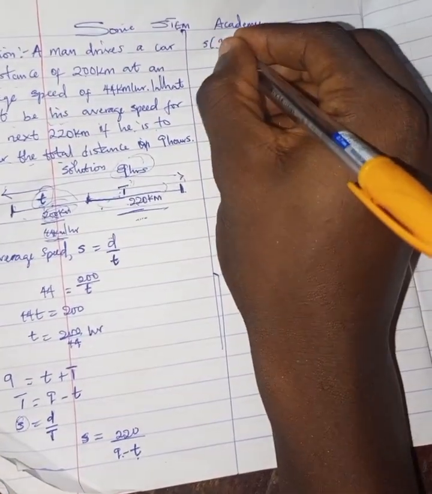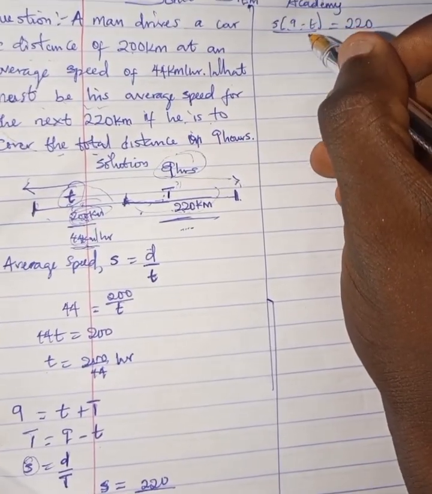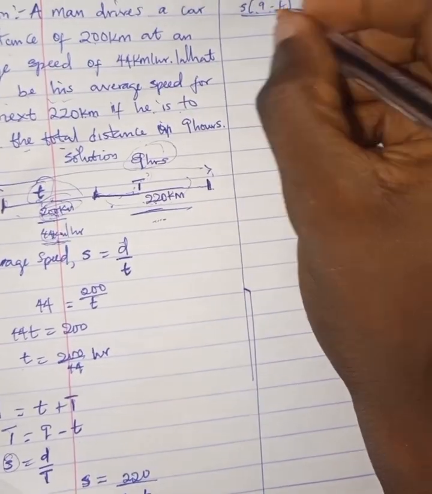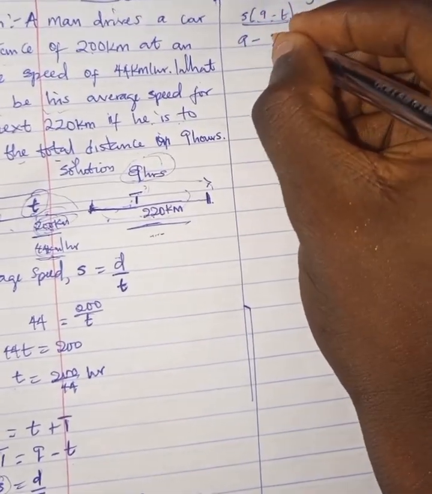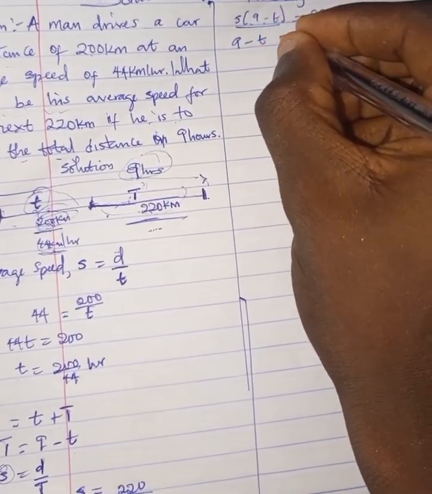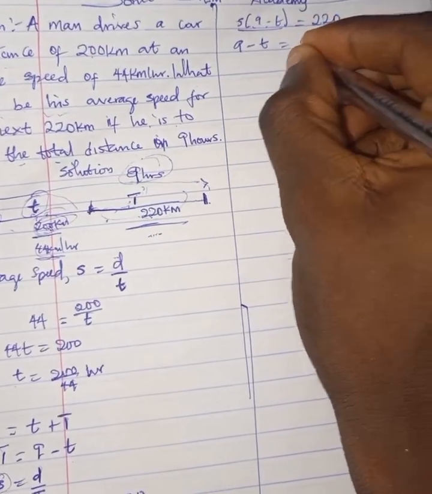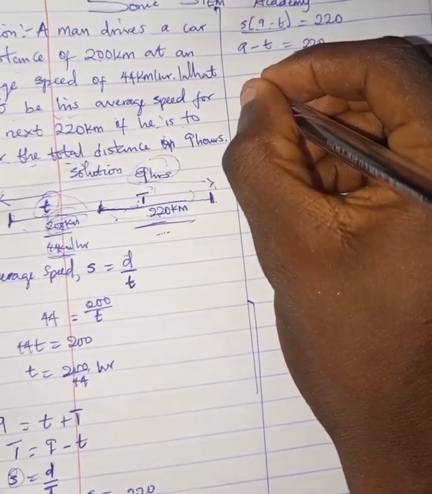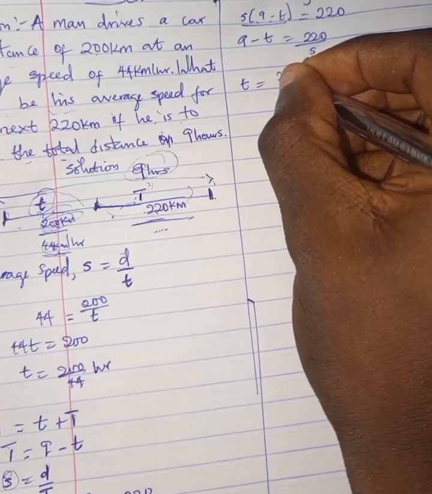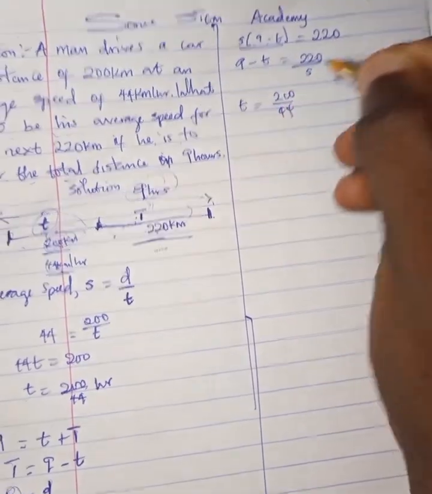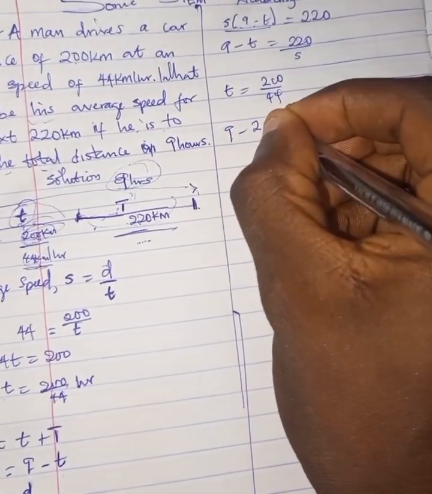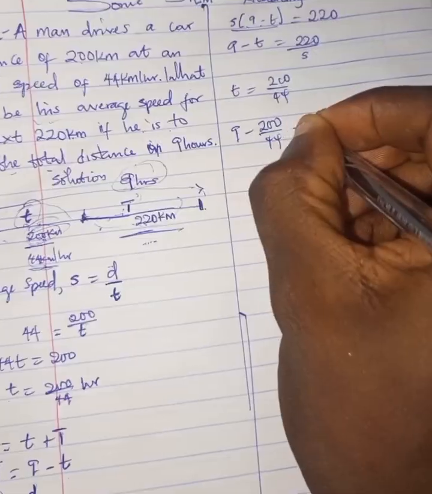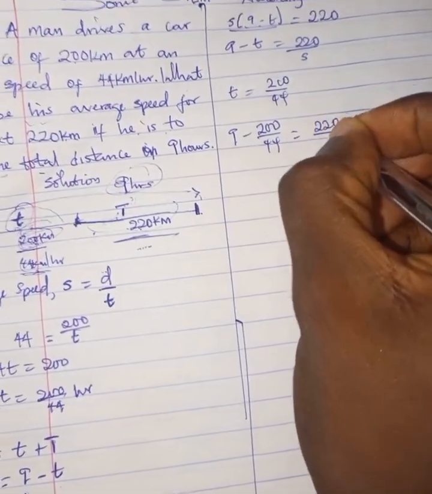Make 9 minus t the subject of the formula. So I'll be having 9 minus t is equal to 220 all over S. Now recall that my t is 200 over 44 hours. Now we're having 9 minus 200 over 44 equal to 220 over S.